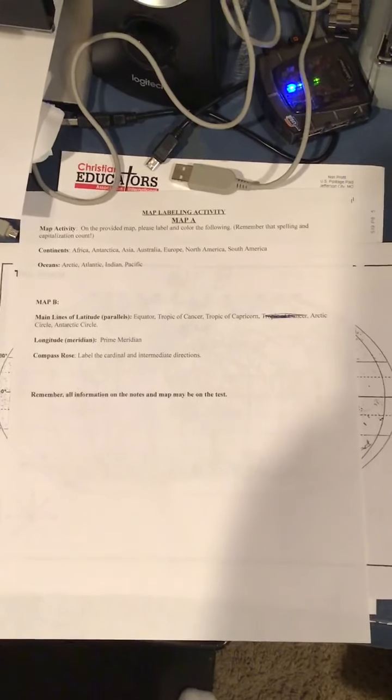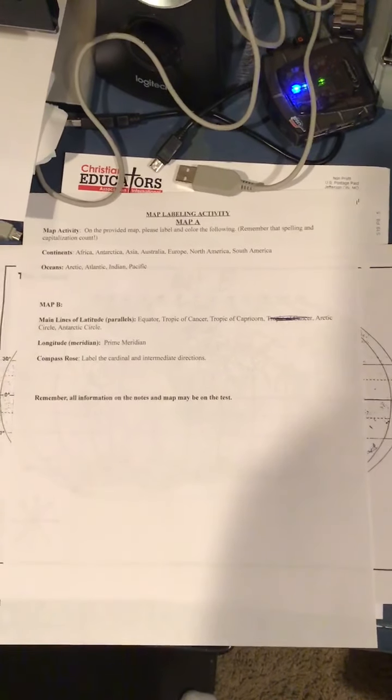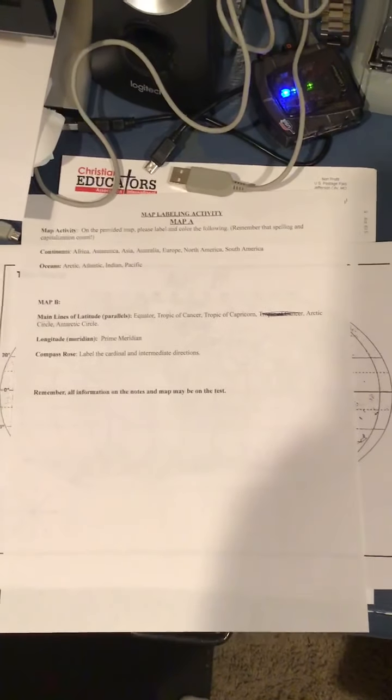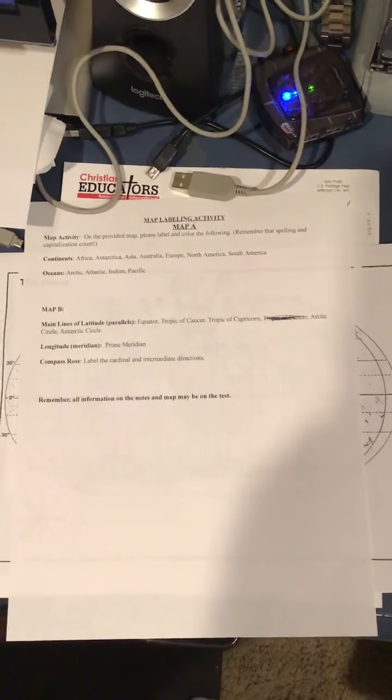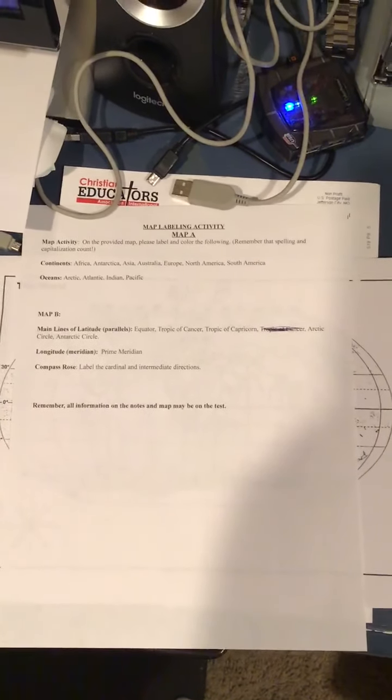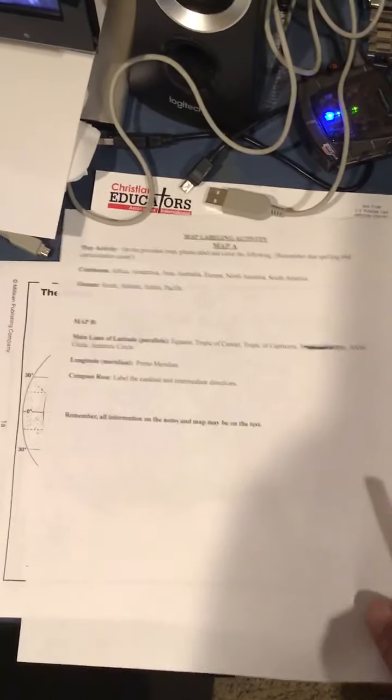For longitude, you're going to label the prime meridian, and then you're going to label a compass rose with the cardinal and intermediate directions. Now, if you're not sure on directions, look them up, okay? So it's a pretty simple map activity. It's just a simple review, and that one's on map B.